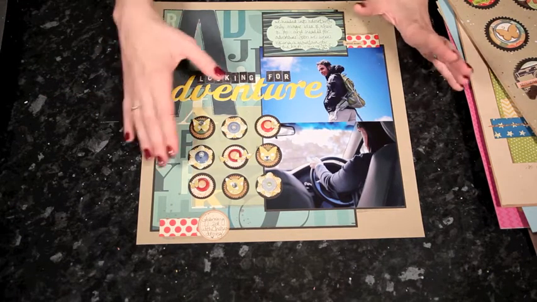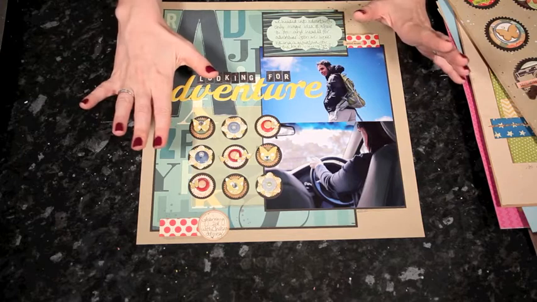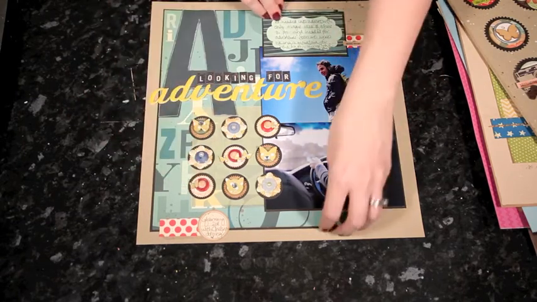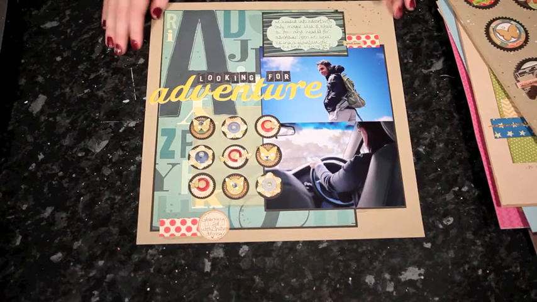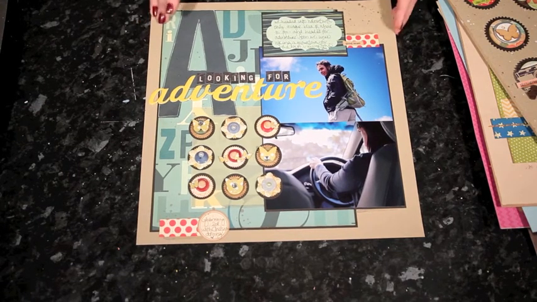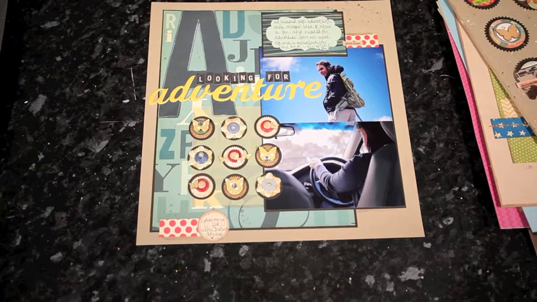And some people would think this was too busy. Some people would think that you could still have more room to add a few more of these up here and down here to kind of bring it all together. So I just wanted to show you that variety so you could see examples of 1 embellishment, 2 embellishments, 3, or a whole bunch.